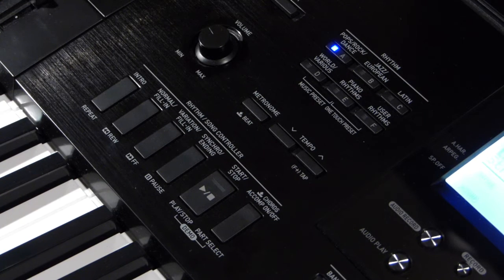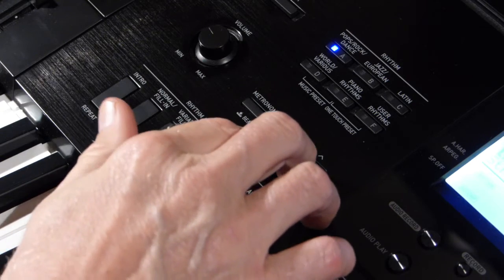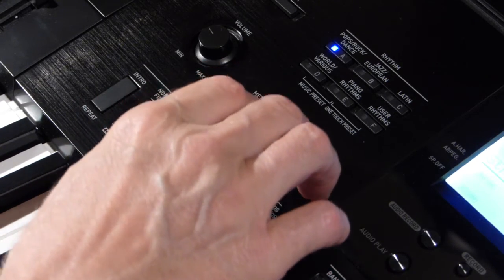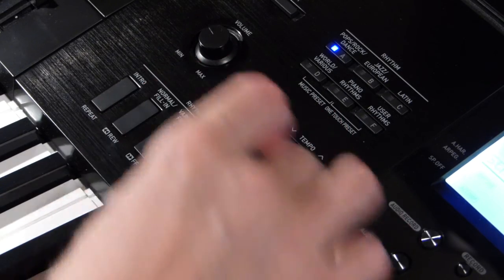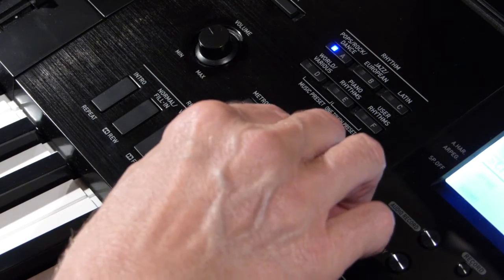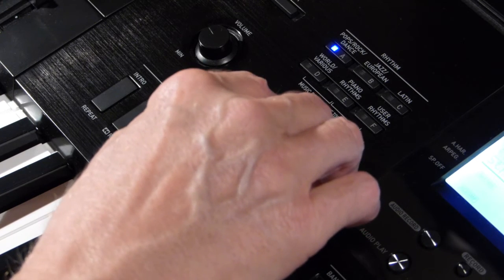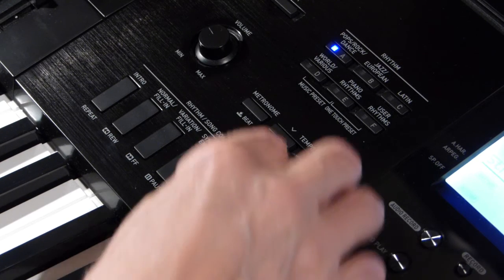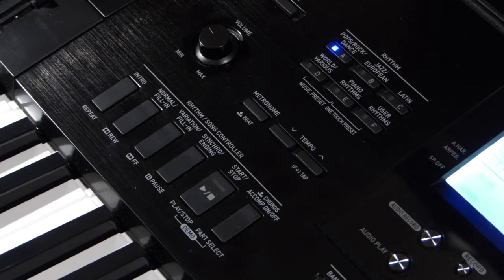So the tempo has multiple ways of setting it. You can set it with the up-down arrows, one at a time. You can hold it down and get a faster response to how fast it goes up and down. Or you can use the data wheel, which you can really go right to where you want to go in a split second. So I'm back to the 100 tempo.